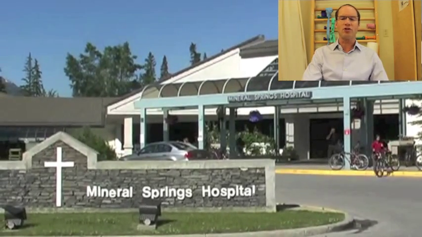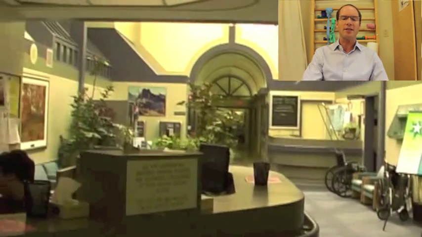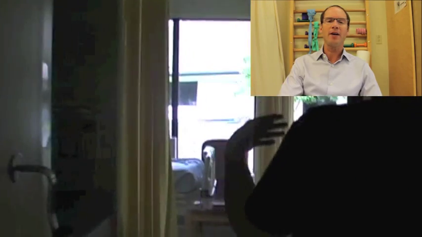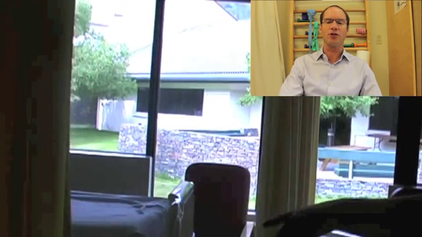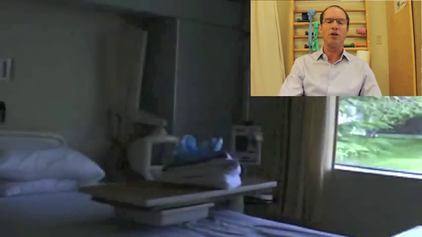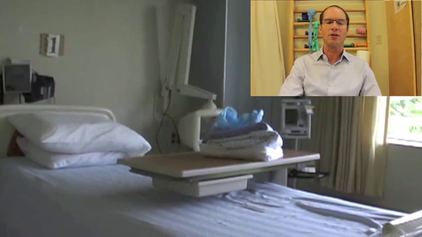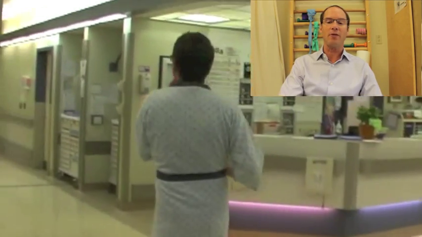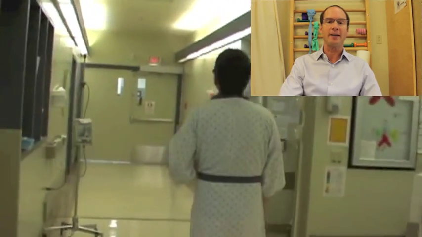The morning of surgery, you will come to the Banff Mineral Springs Hospital. You will check in at the front desk, and then you will be taken to the acute care area where you will meet a nurse who will take you to your hospital room. Here in your room, you will be prepared for surgery by the nurses, and you will also meet the anesthesiologist. You will be taken to the operating room area and finally into the operating theater.